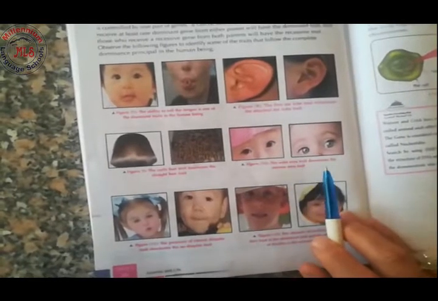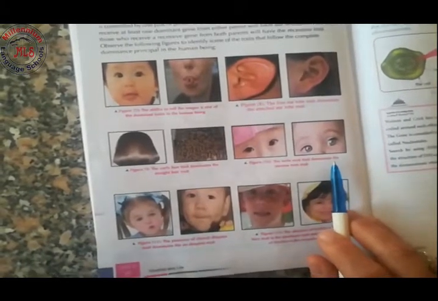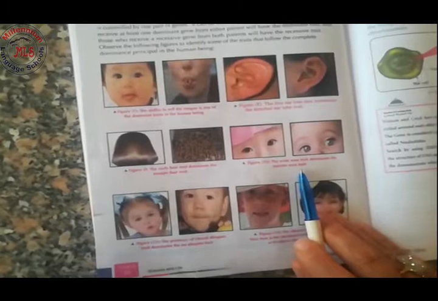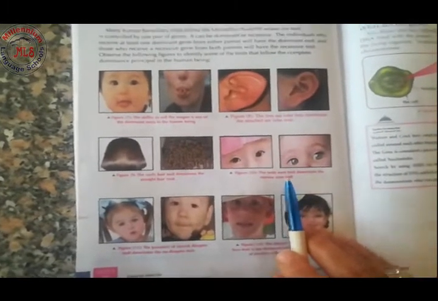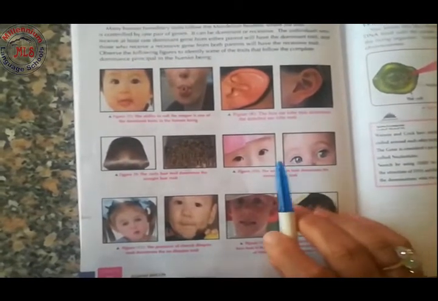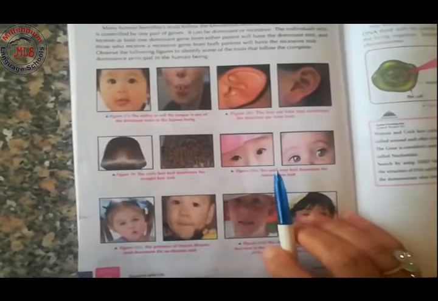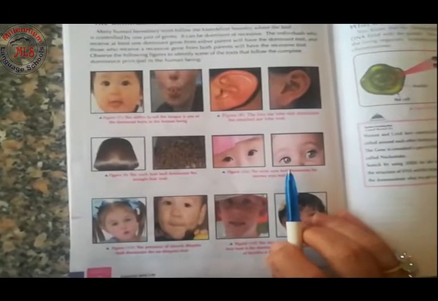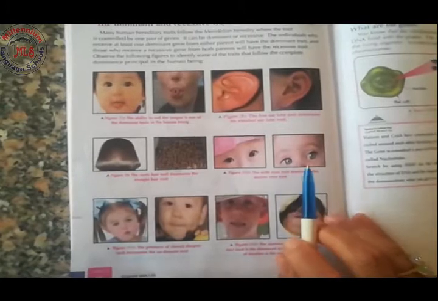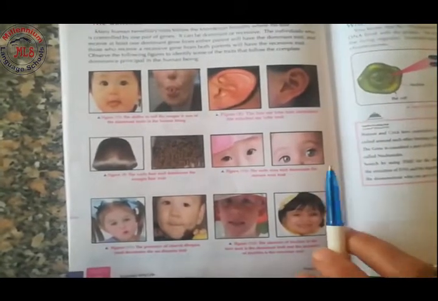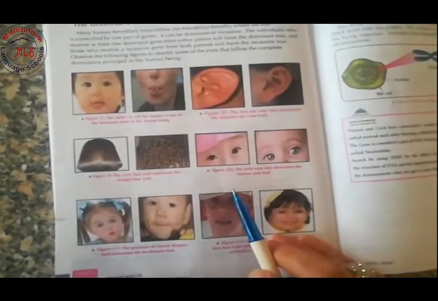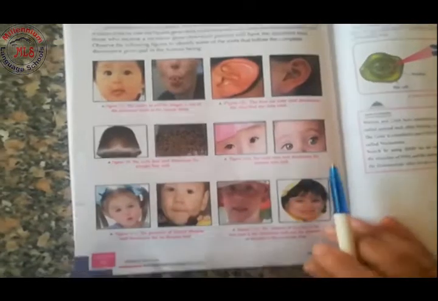Wide eyes dominate narrow eyes, meaning if we have two genes, one for wide eyes and one for narrow eyes, the wide eye gene dominates, so its trait will appear.